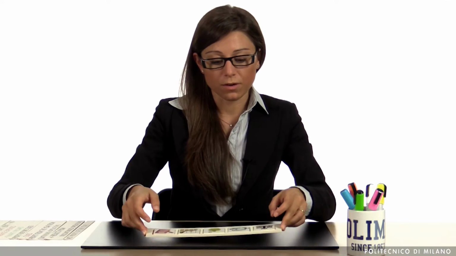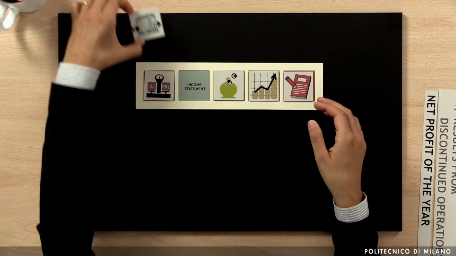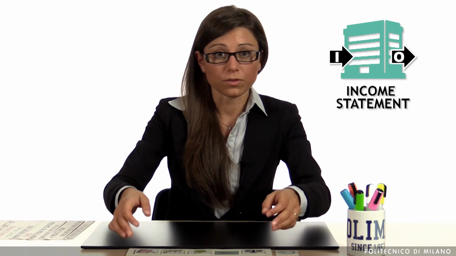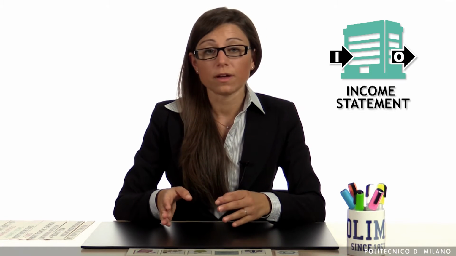In this class, we will analyze mandatory annual reports by focusing on the income statement. The income statement is also defined as a profit and loss statement, and its purpose is to show the profit or the loss of the year as the difference between the revenues and all of the costs that have occurred within the company during the last financial year.